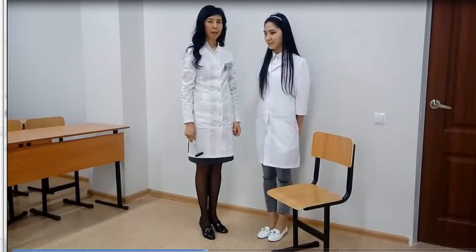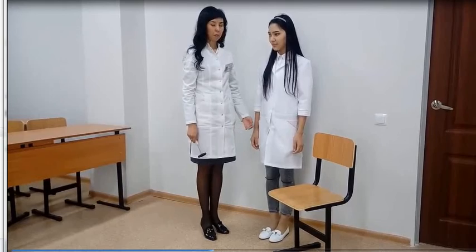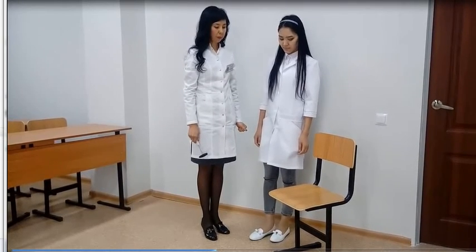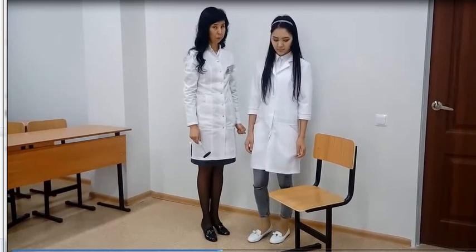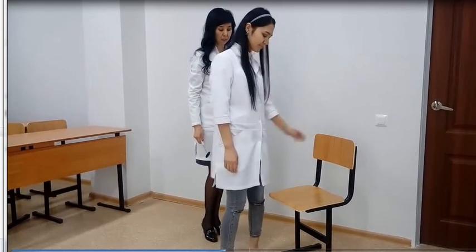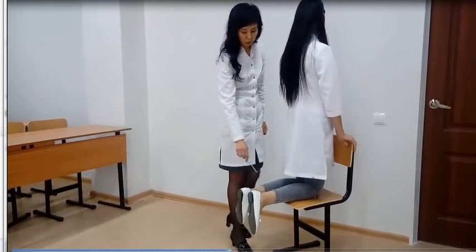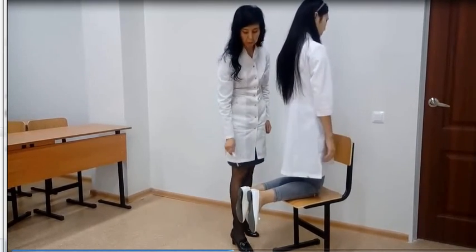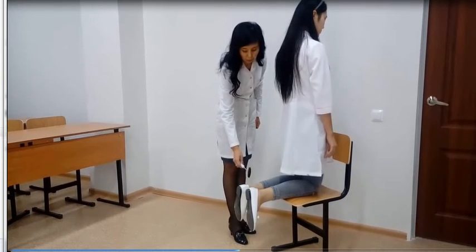Next one is the Achilles tendon reflex. As usual for veterinary doctors, we do this reflex. We need to relax all muscles.